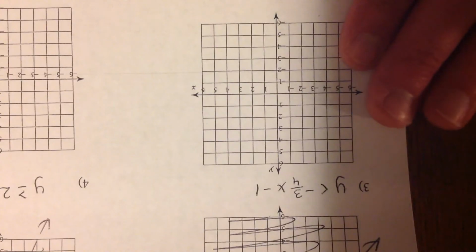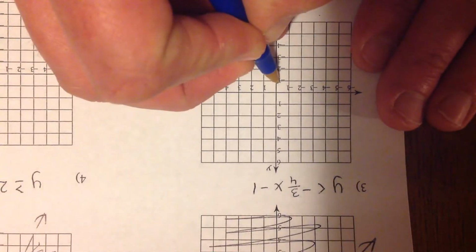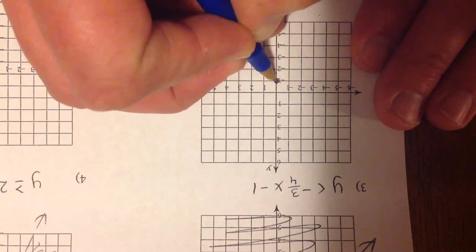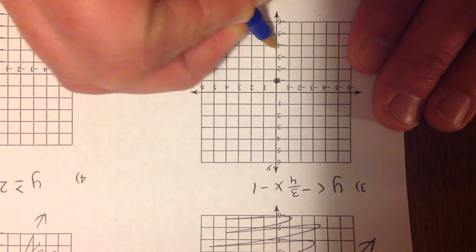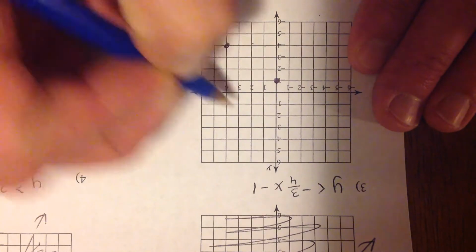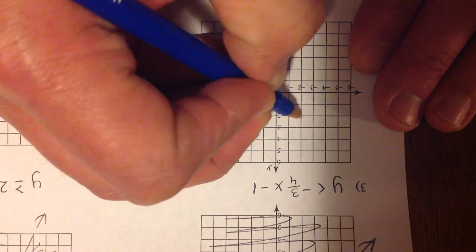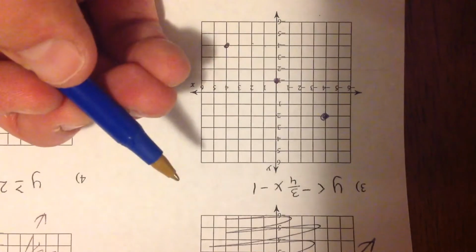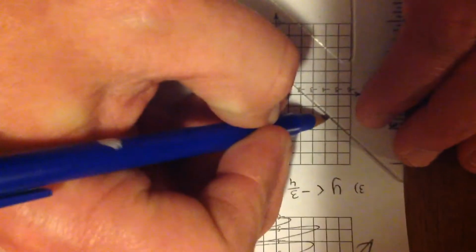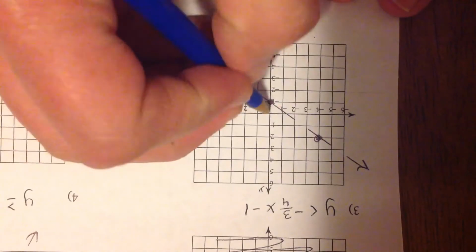In my next example, I have y is less than negative 3/4 x minus 1. My y-intercept is negative 1, and my slope is negative 3 over 4. So I'm going to go down 3 and to the right 4. If you want to get fancy, you could go up 3 and to the left 4. Again, this has no line under it, so it's going to be a dashed boundary line. To test which side of the graph I'm going to shade, choose 0, 0, as long as it's not on the line. In this case, 0, 0 is not on the line.